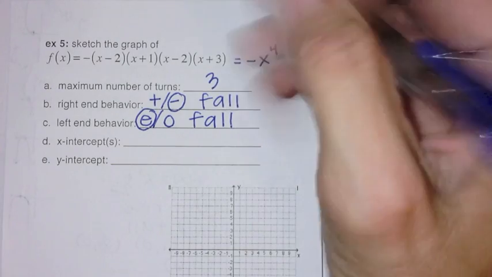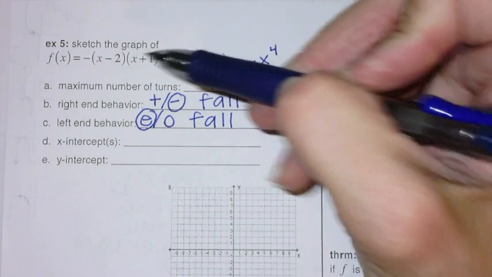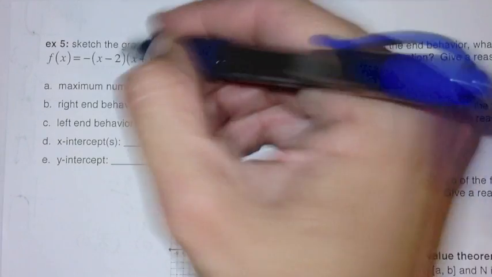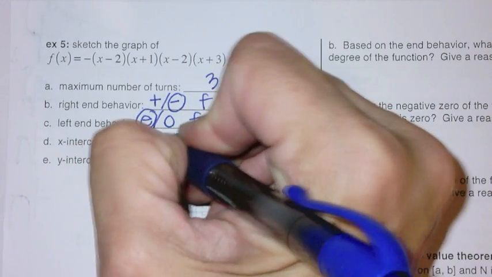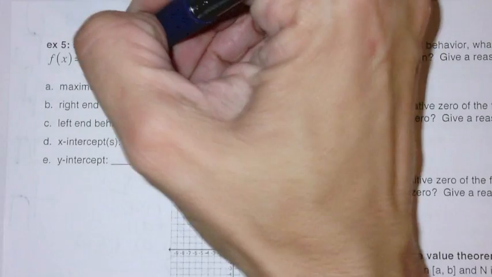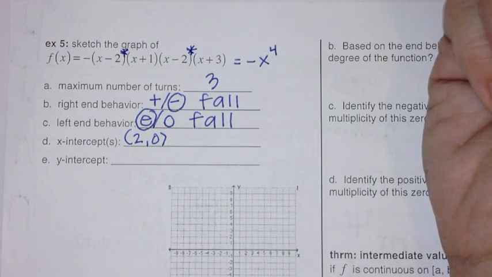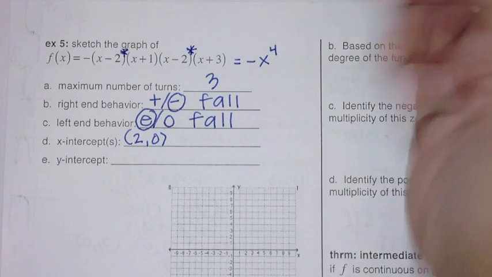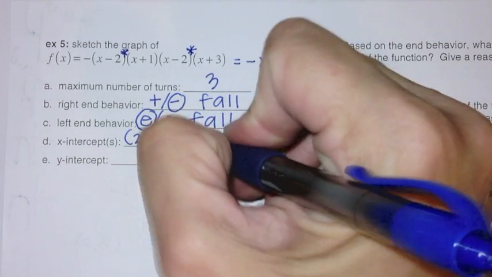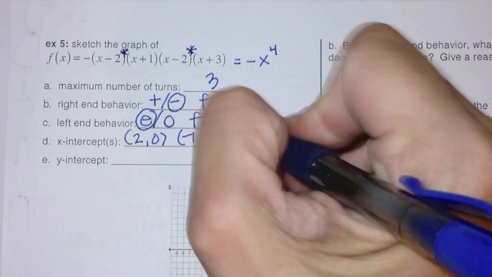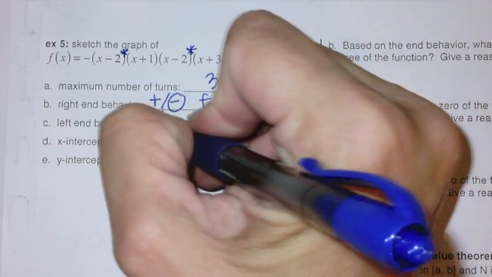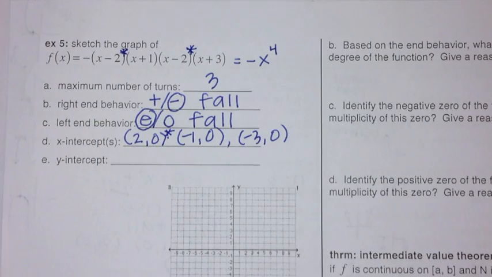The x-intercepts, these are going to be real easy to find because you can just grab them from up there, so we're going to have 2, 0. But notice, even though this doesn't say squared, it's just multiplied out, there is going to be a bump there. And we have negative 1, 0, and negative 3, 0. So we're going to remind ourselves to watch out for that guy right there.